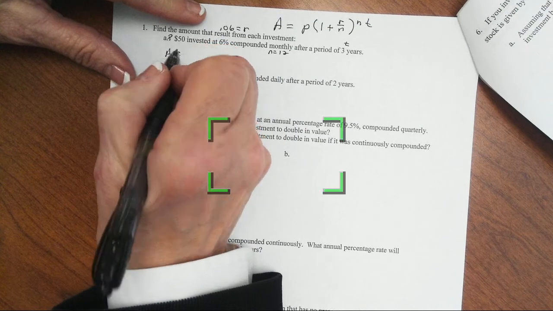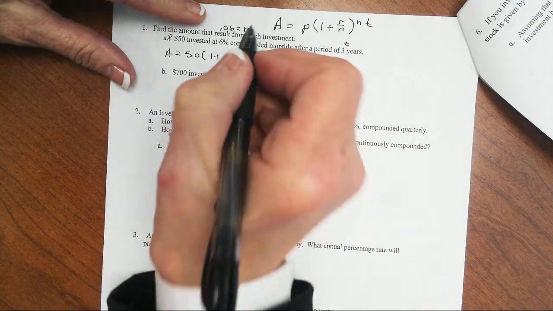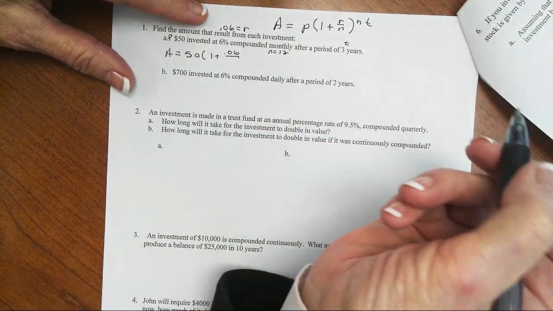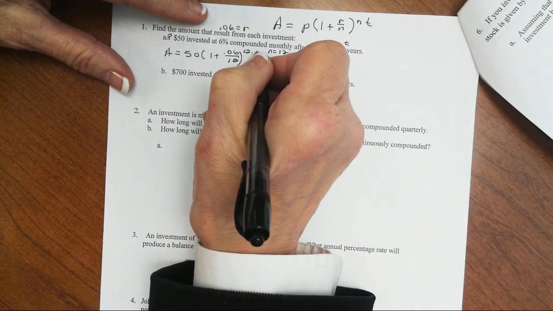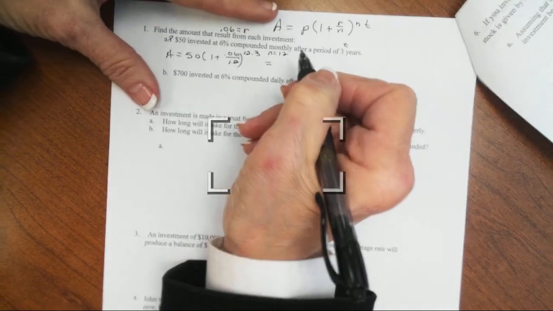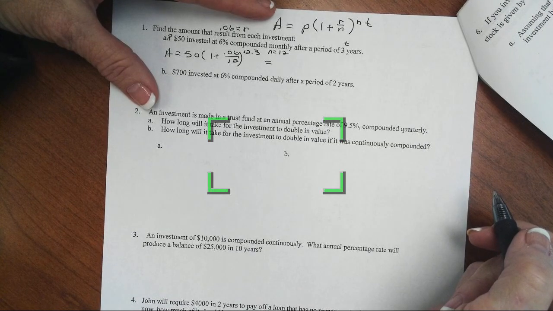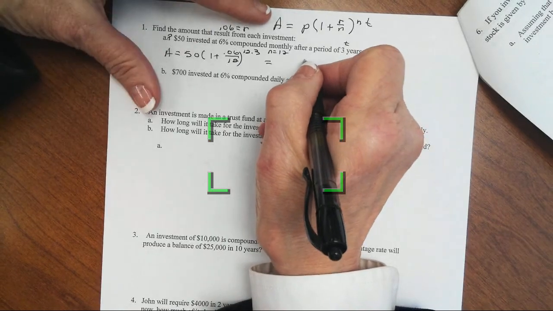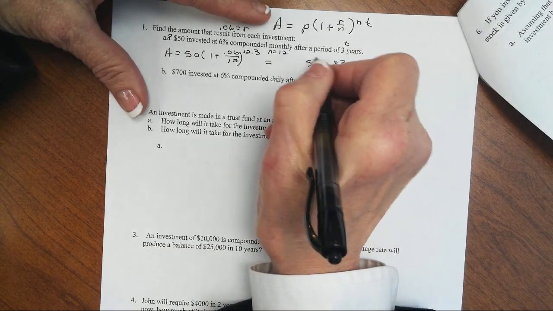So A is equal to $50 times 1 plus 0.06 over 12 raised to the 12 times 3. And you typically just put that into your calculator. It really is just a calculator activity. So that'll equal $59.83.